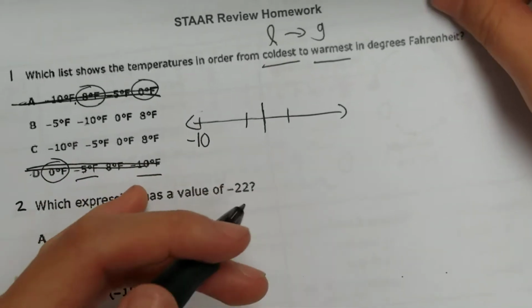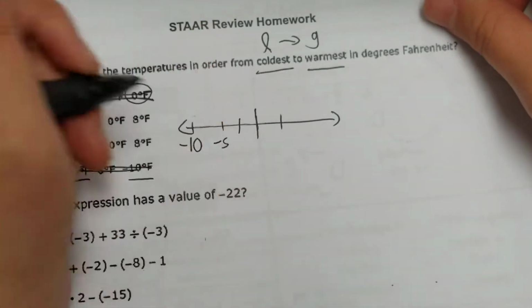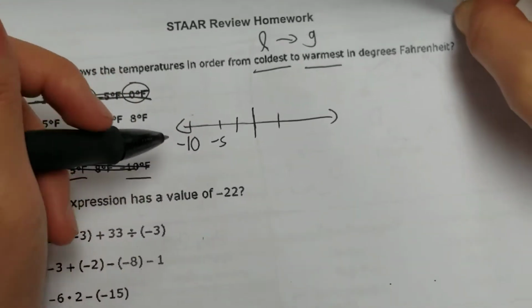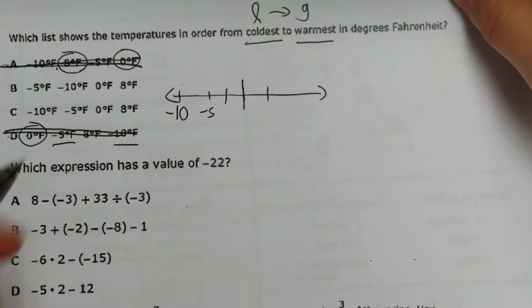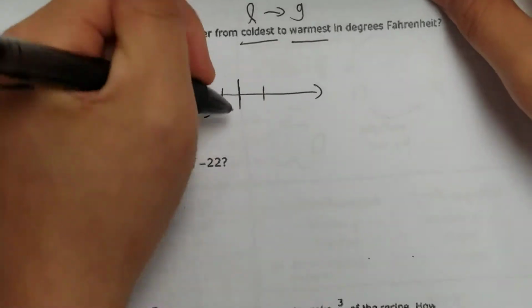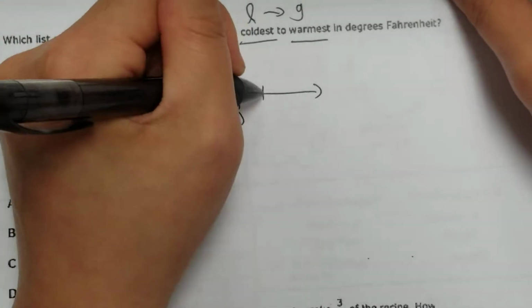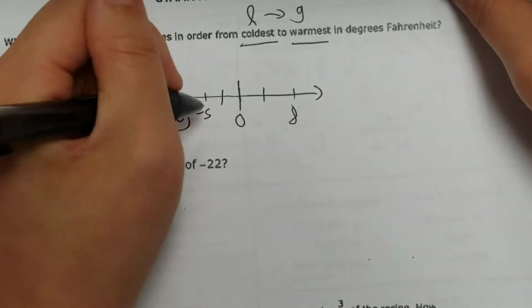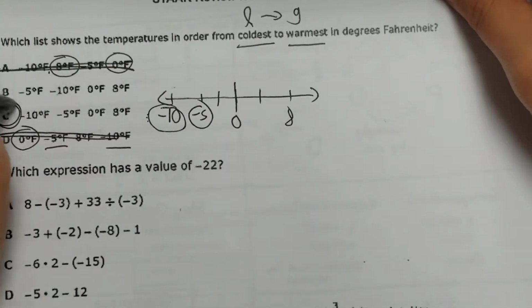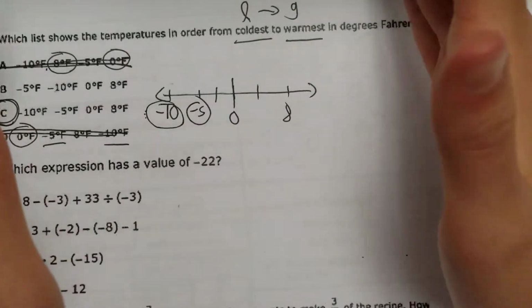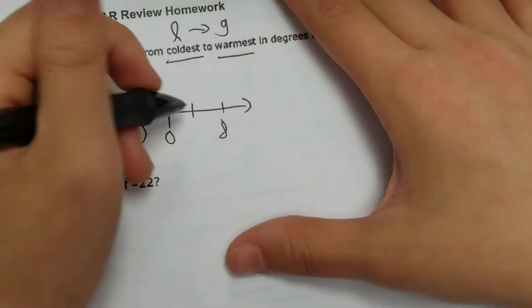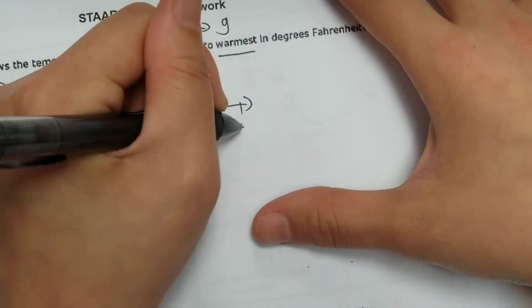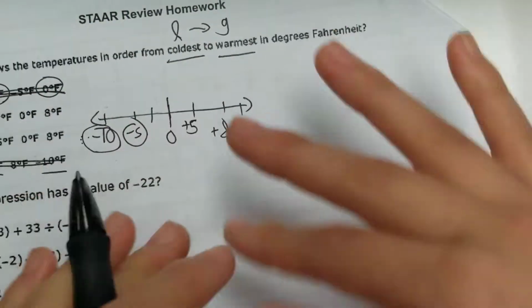That's going to be the smallest number compared to negative 5, because if I owe someone $10, I have less money than if I owed someone $5. And so that's why, technically speaking, negative 10 should come first and negative 5 should come next. Think about it like a mirror, I guess. So if this is negative 5, this would be positive 5. If this is negative 10, this would be positive 10, and so on and so forth.